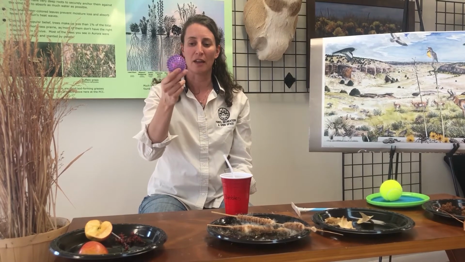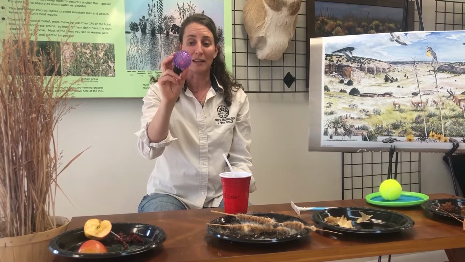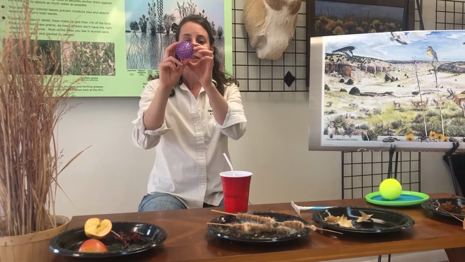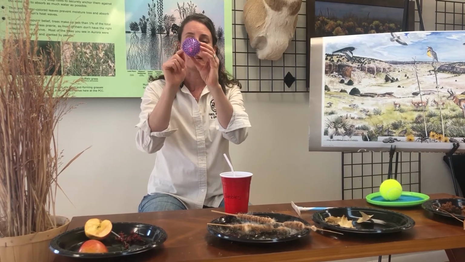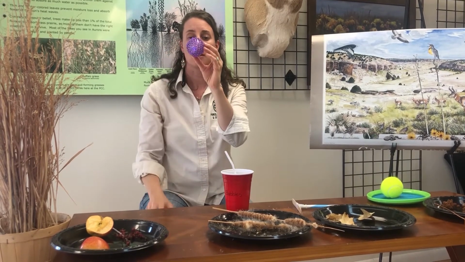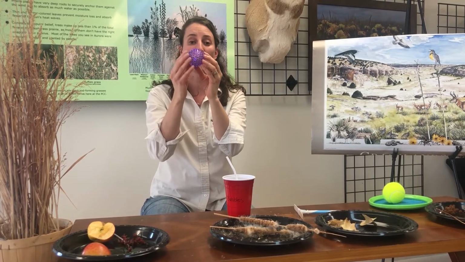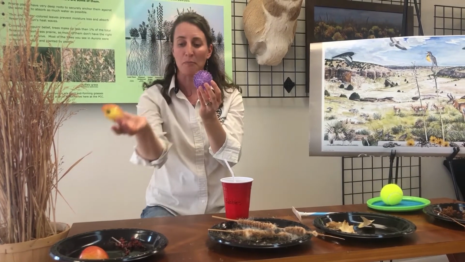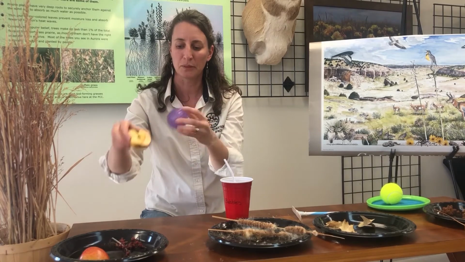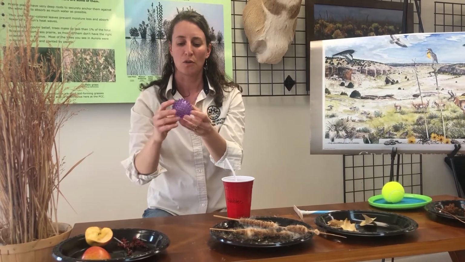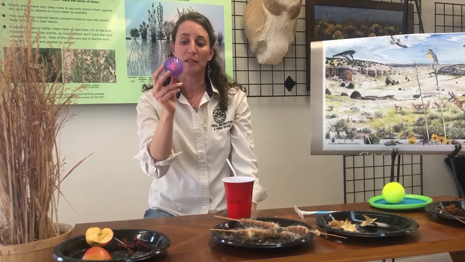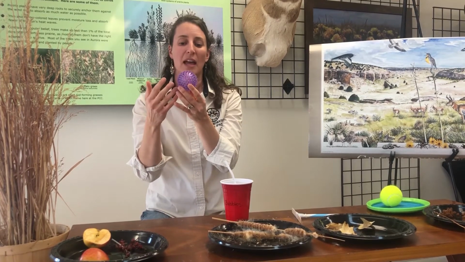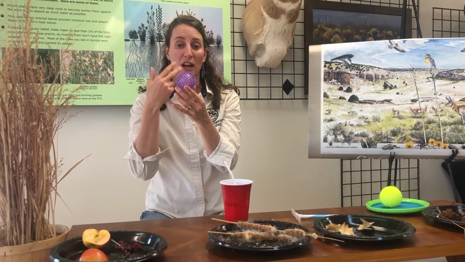So here we have a ball that lights up in the middle. So this is representing a seed that is inside of a fleshy, brightly colored, nutrient-rich casing of a fruit, much like this apple here with the seeds inside. So plants have developed these seeds to be attractive for animals to want to eat them. And when they eat them, they ingest the seed.